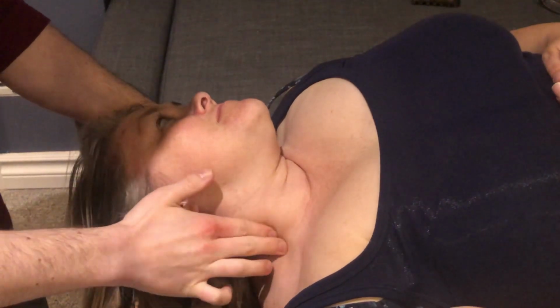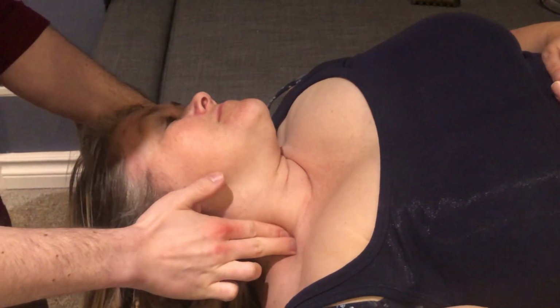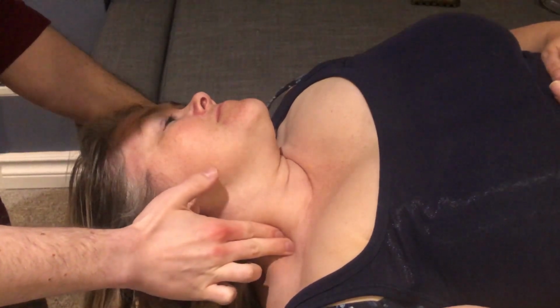Okay, and for my resisted action for my anterior scalene, I'm going to be putting the head and neck into lateral flexion. So I'm going to place my hand here on your head, and then I'm going to get you to try and flex your neck this way. And you can even feel the muscle belly contracting when the lateral flexion is taking place.